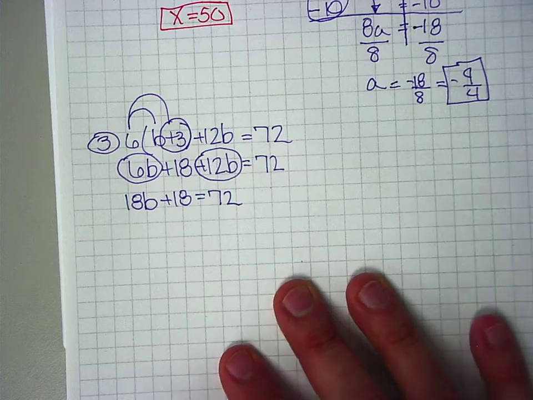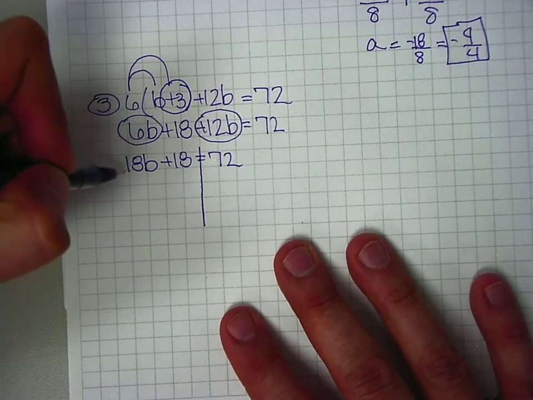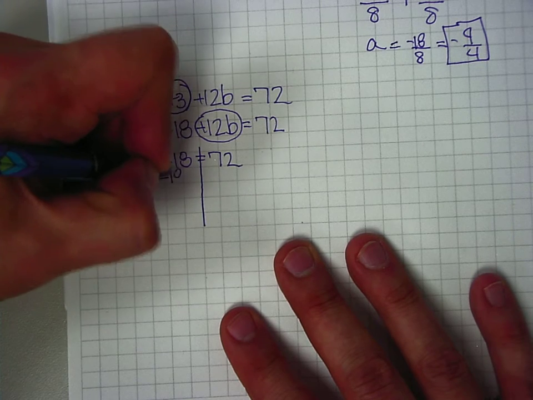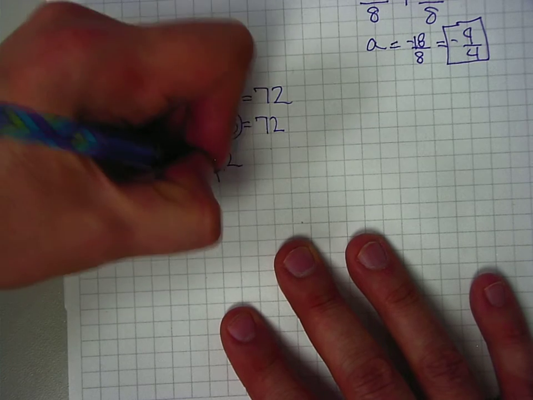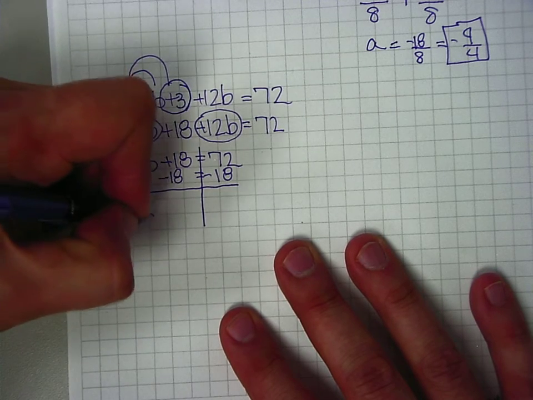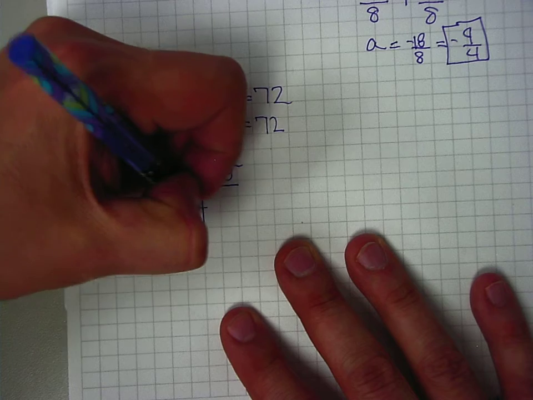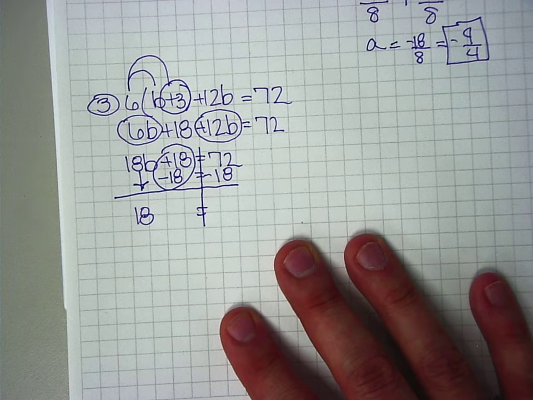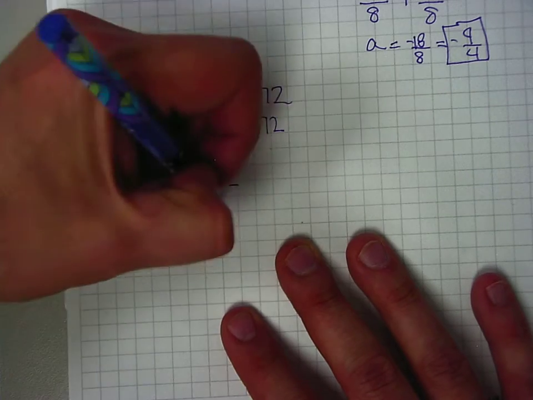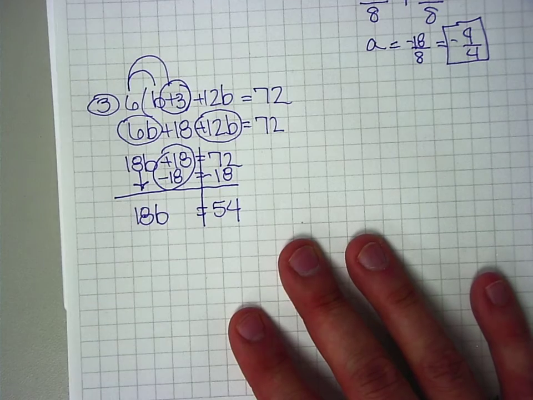Now I just solve this like a two-step equation. I'll draw my little wall here. And first thing I'm going to do before I can isolate the 18b is to subtract 18 from both sides. The 18b falls down. The plus 18 minus 18 gives us a 0. So we can just let that go away. Then we have 72 minus 18. And 72 minus 18, do my quick math in my head, it's going to give us a 54. Whoops, I forgot my b to go there. Almost, that would have been a critical mistake.